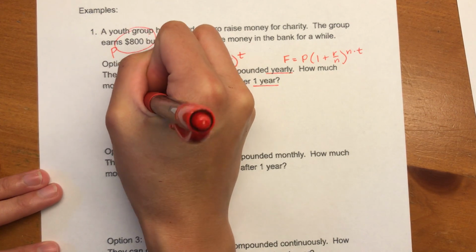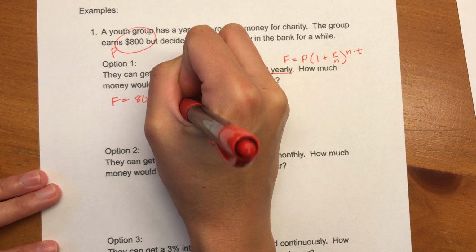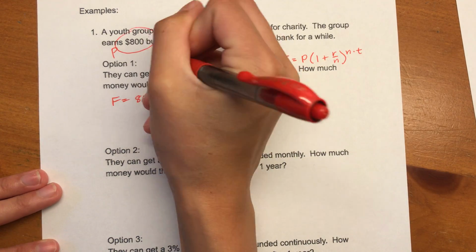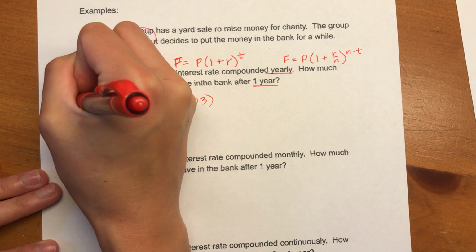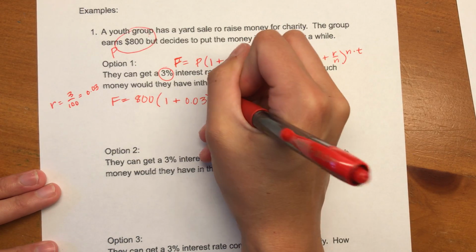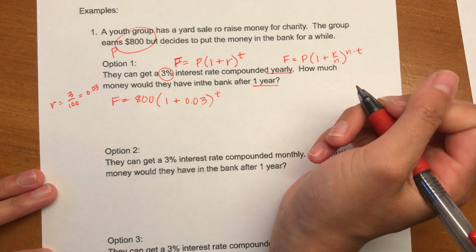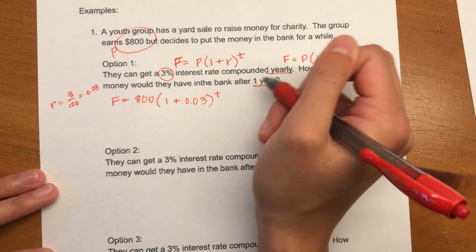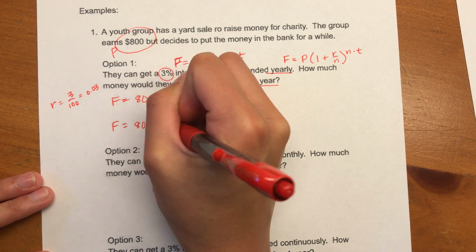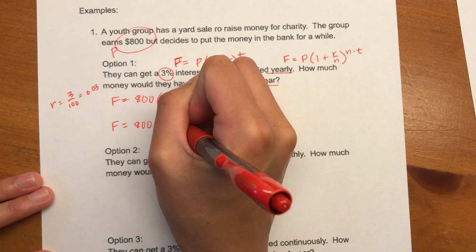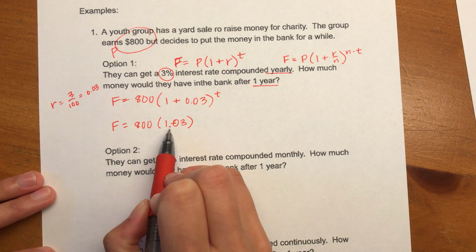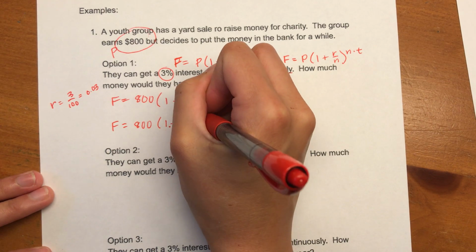So F equals 800 times 1 plus, and if it's 3%, that's 0.03, because I would divide 3 by 100, right, to get 0.03, all to the T. And if my T is 1 year, and my interest rate is yearly, so my units match up, which is good, then I can say F equals 800 times 1 plus, we'll do 1.03. We can add 1 plus 0.03 is 1.03 to the 1 year.